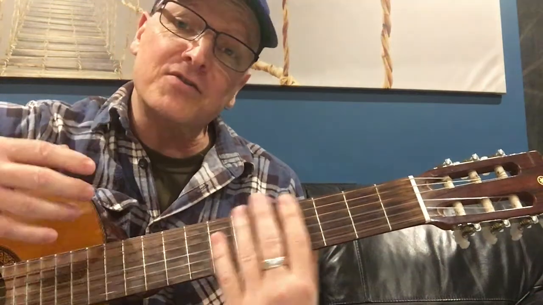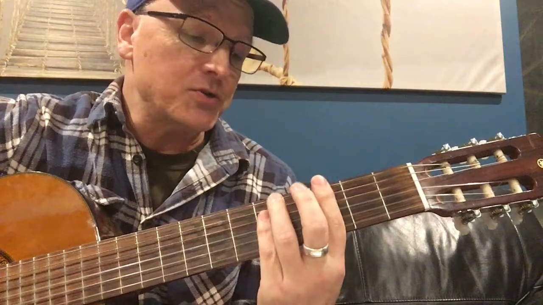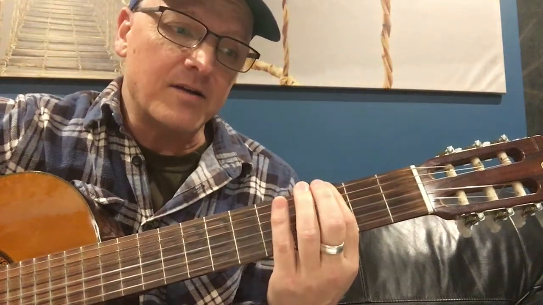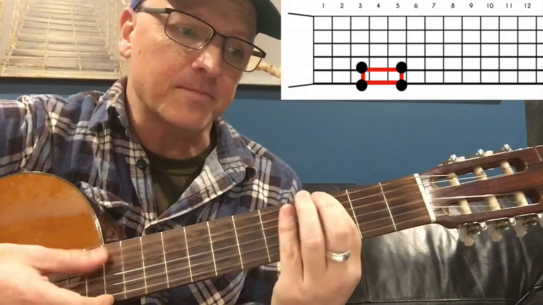So where do we find these minor chords on the neck? Remember I said that I often don't necessarily even know the names of the chords that I'm playing, but I know the relative positions to find them. And it comes back to using the rectangle of bass notes on the 6th and the 5th string.